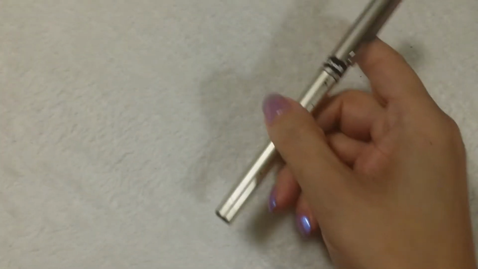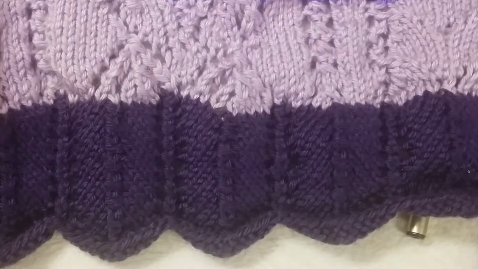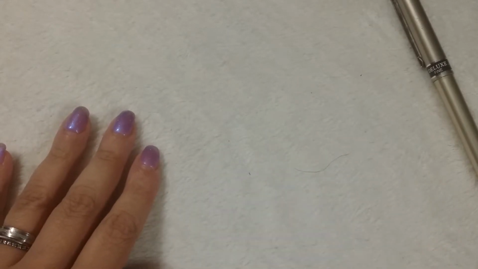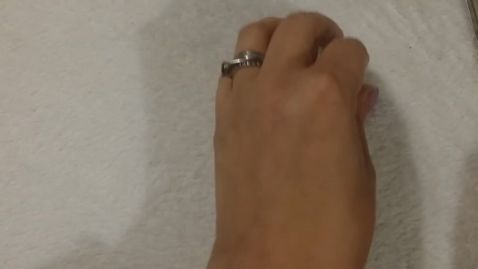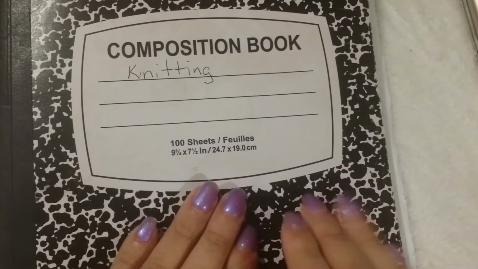Now, as you know, I am currently working on a sweater with several different stitch works involved, but say you want to design your own. And say you have a sweater that you really like a lot, but you don't like the pattern that's involved in the sweater. I'm going to take you through a step-by-step process on how I do my designs for my sweaters. Actually, here's my knitting book.